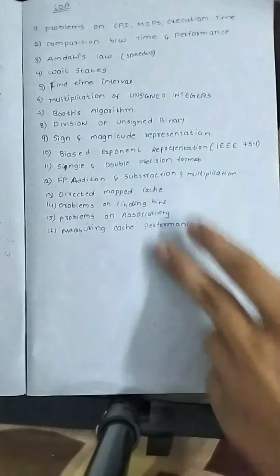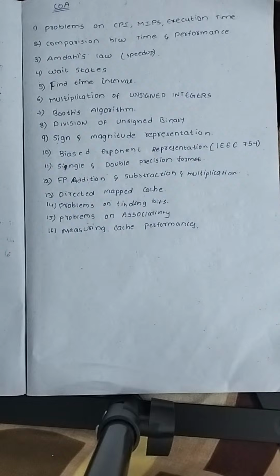So these are 16 topics. In my playlist of computer organization and architecture, I have posted the solutions of the model paper. Some understood the problems clearly, but some may not have understood what I have done. So for them it will be very easy. Even if you ask doubts here, I am ready to clarify that.